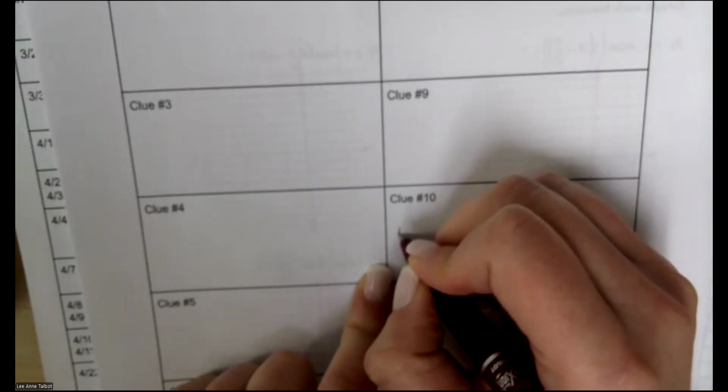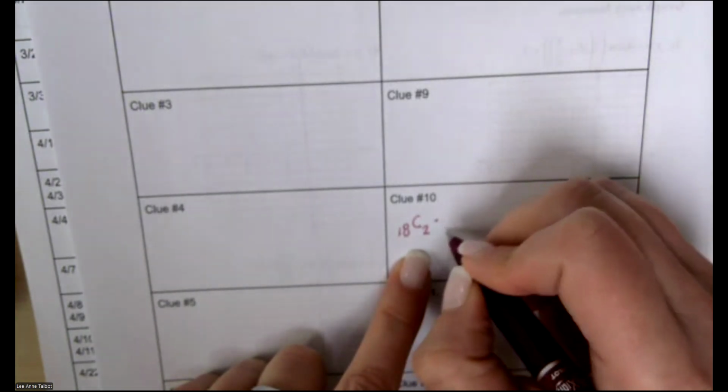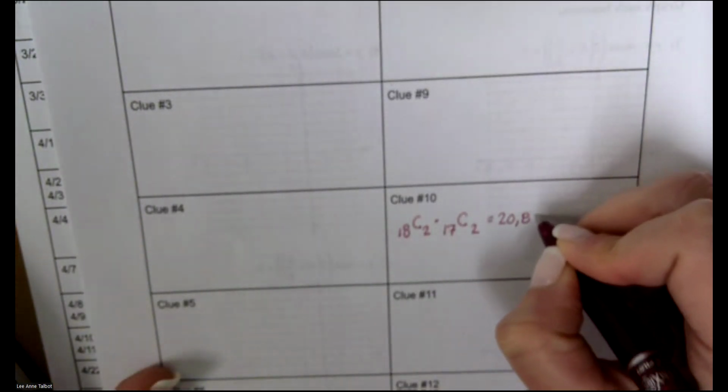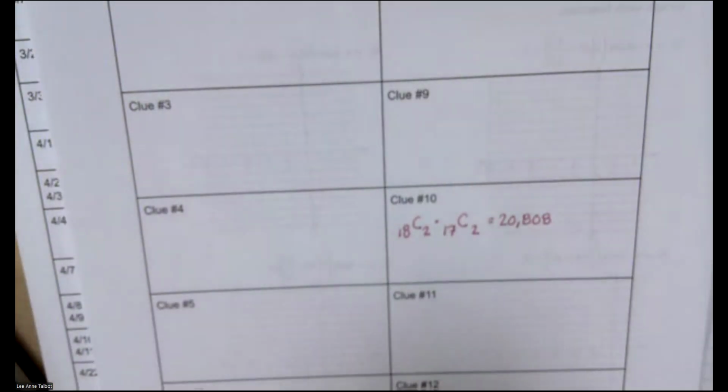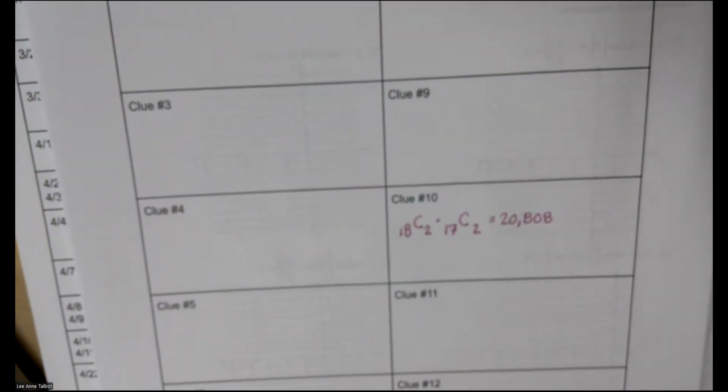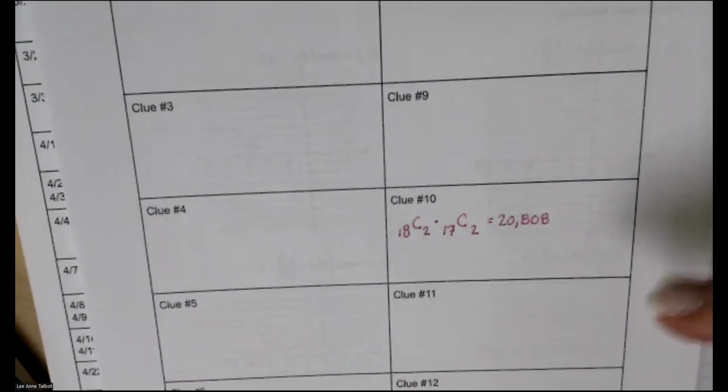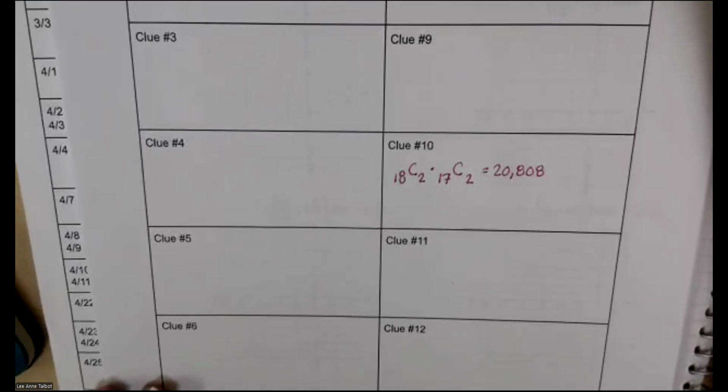So there's 18 total boys and you want 2. And then there's 17 total girls and you want 2. And I got 20,808. So the moral of the story is, when there are 2 different sets, you have to multiply them. I think that is probably what your question was.